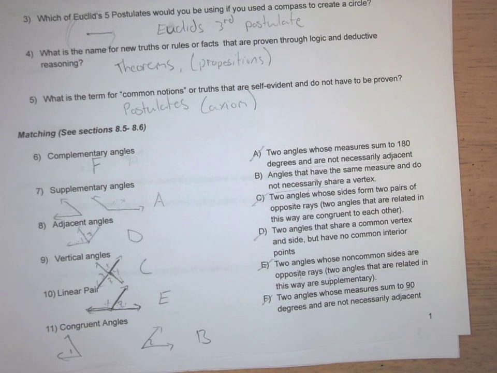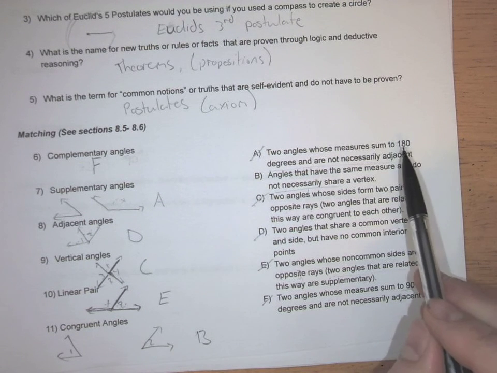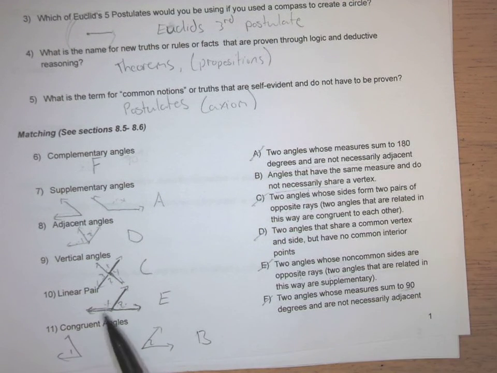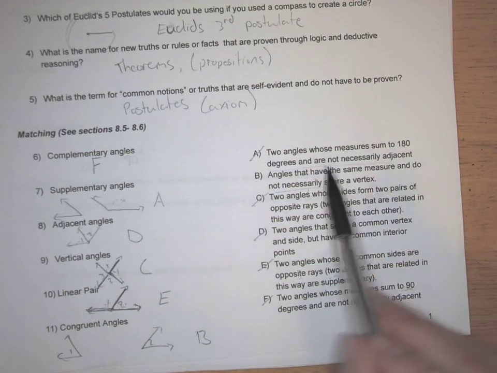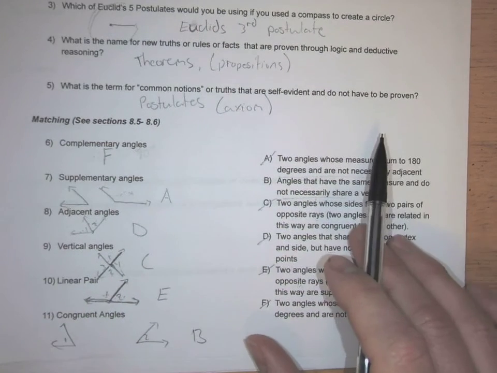So be careful when you're going through these definitions, because it's easy to see, oh, they add to 180, perfect, that goes with linear pair. Well, that's true, but the rest of it isn't. So just be careful there.